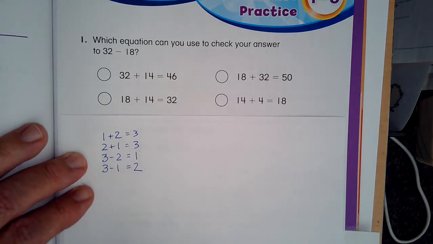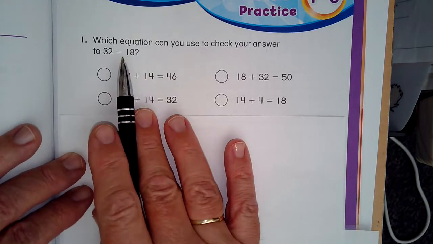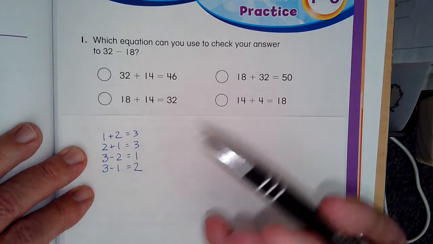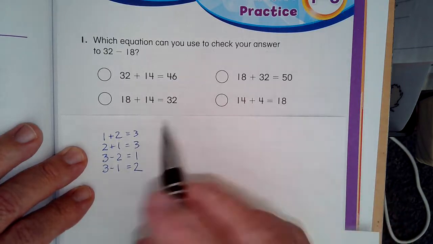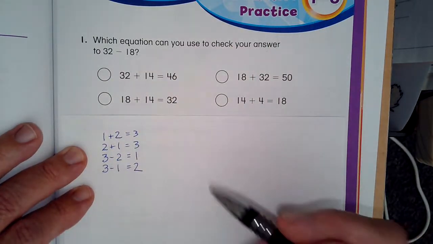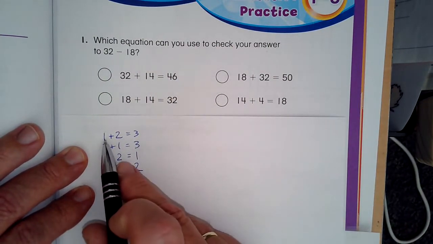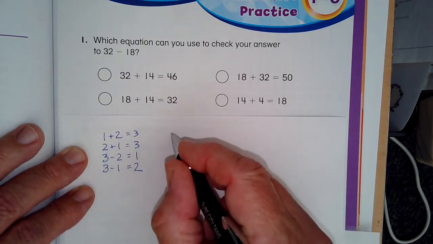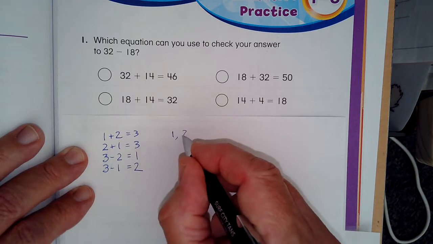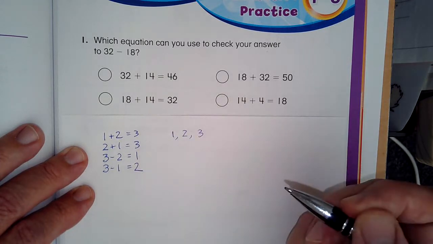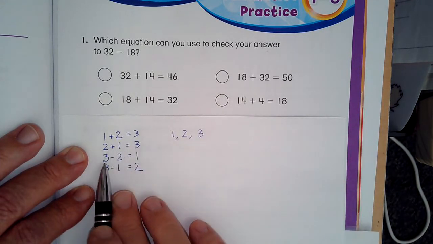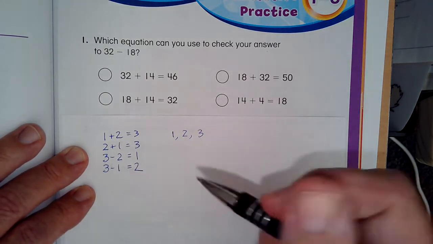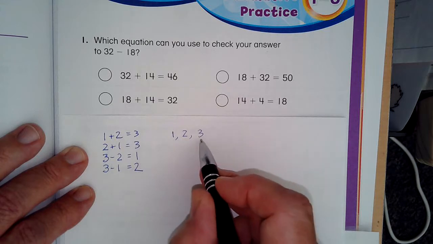So here's what we need to do. We need to check the answer and find out which one of these is going to be able to be the one to check our answer. Now, in these problems that I just wrote, I have the digits 1, 2, and 3. They're in a different order here, and a different order here, and another order here. But they're only 1 and 2 and 3.